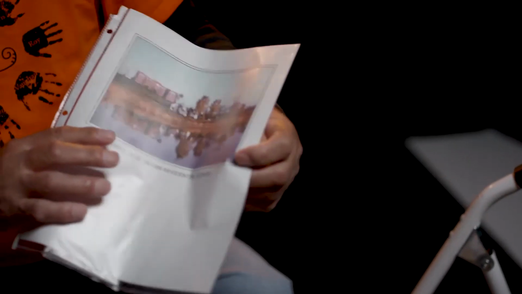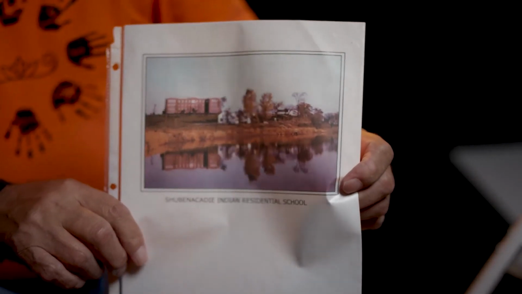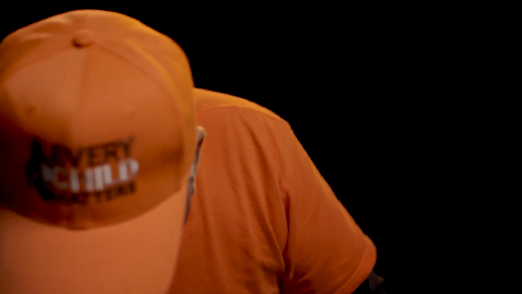Yeah, and what a pretty picture this is. Looks so nice and peaceful. You got the Shubenacadie River, you got the three houses there, and the school up here. But what went on in that school was not peaceful for the kids. It was a concentration camp, I would say. Incarceration for sure. We had to do everything, go march, you understand. If you got out of line, you got that.